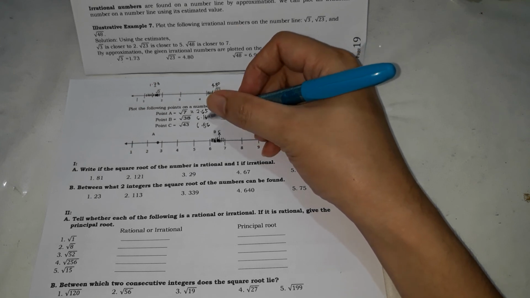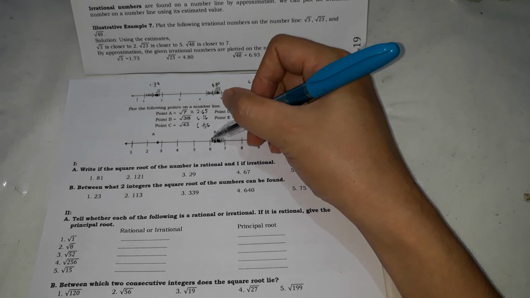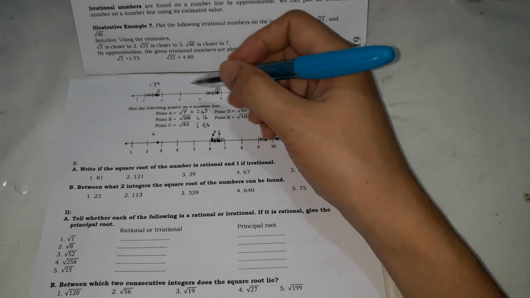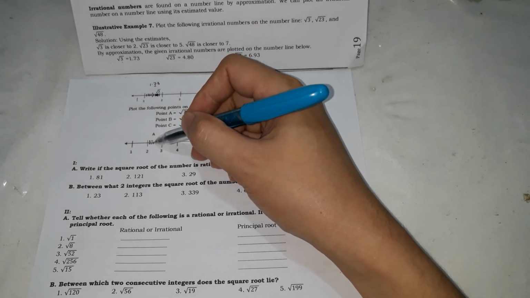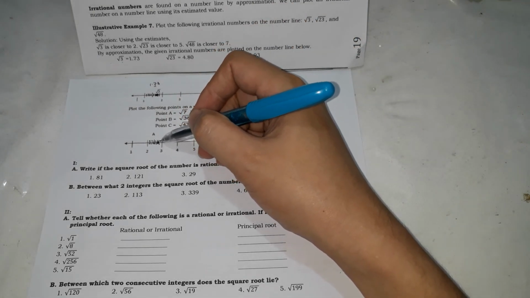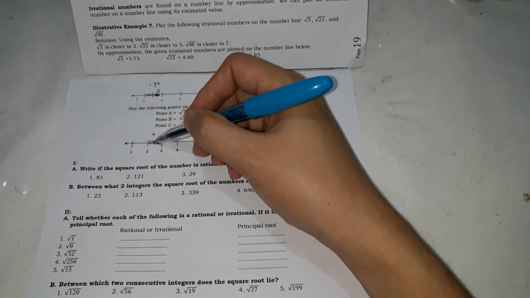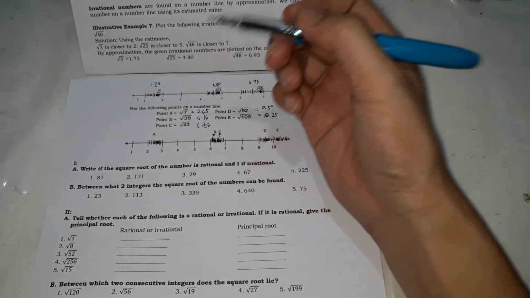6.16 ang isa, 6.16. So, dito siya. Pagkatapos ni 1, ito si B. Tapos, 2.65. So, 1, 2, 3, 4, 5, 6, 7, 8, 9, 10. Bilangin 1, 2, 3, 4, 5, 6. So, pagkatapos ni 6, dito si A. So, that's how you're going to plot points or irrational points on a number line.